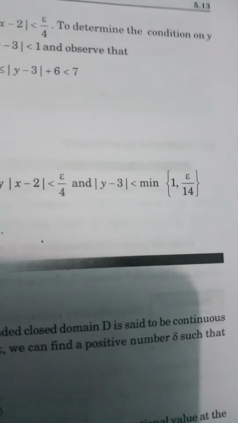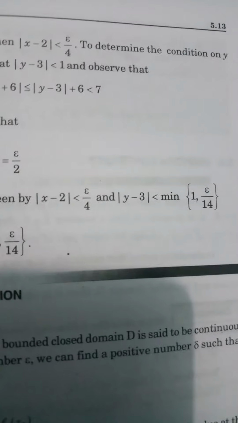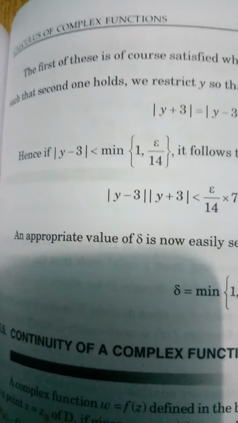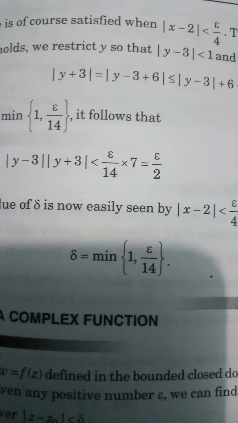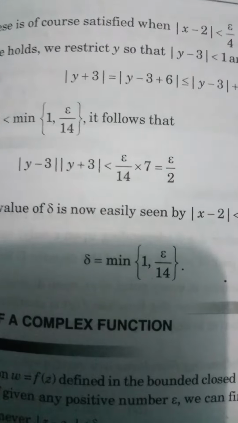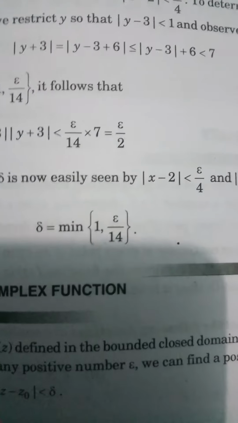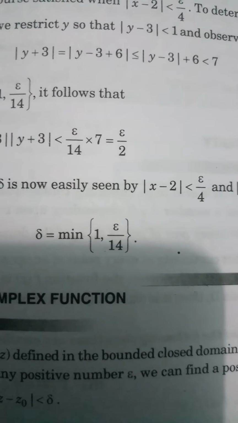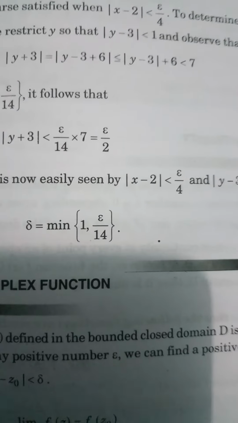To determine the condition on y such that the second one holds, we restrict y so that the absolute value of y minus 3 is less than 1, and observe that the absolute value of y plus 3 is equal to the absolute value of y minus 3 plus 6, which is less than or equal to the absolute value of y minus 3 plus 6, which is less than 7.